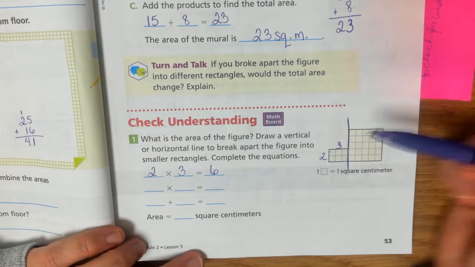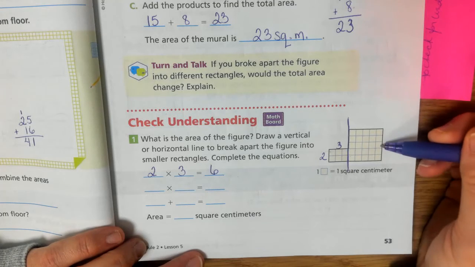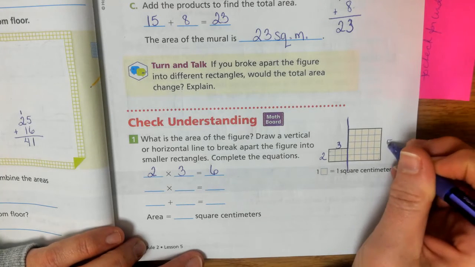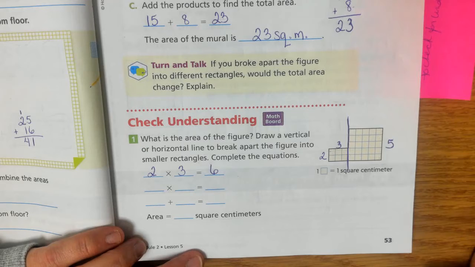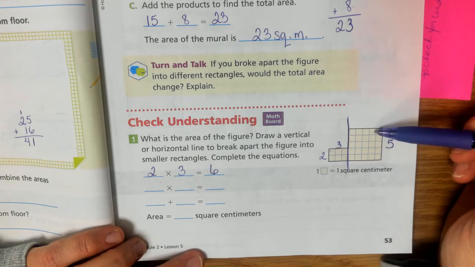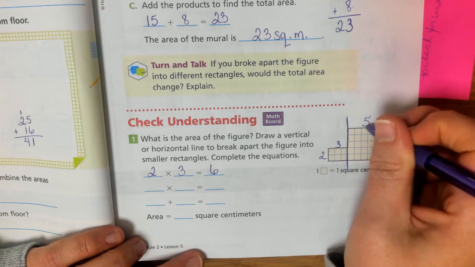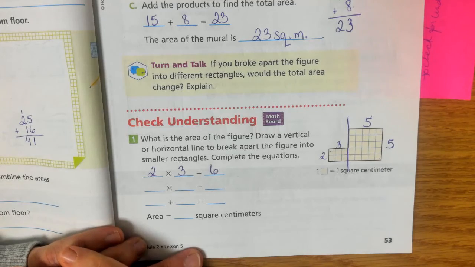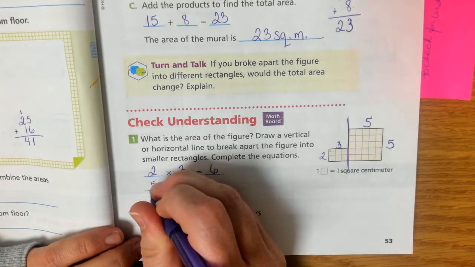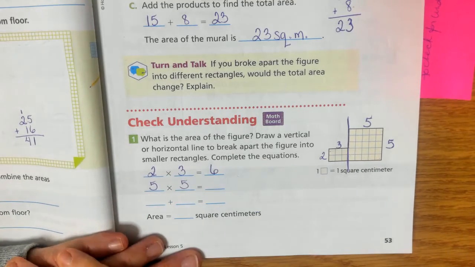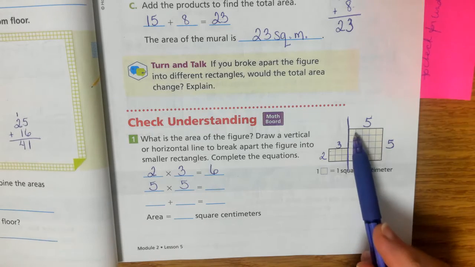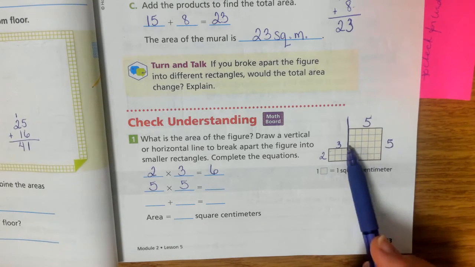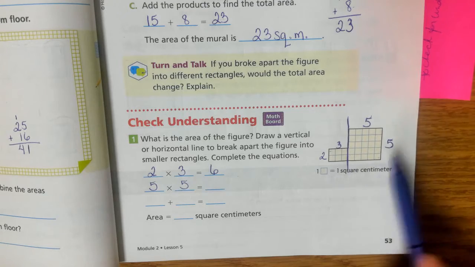The next figure has 1, 2, 3, 4, 5 rows of 5. So we're going to multiply 5 times 5. So 5 5s, we could count 5, 10, 15, 20, 25.